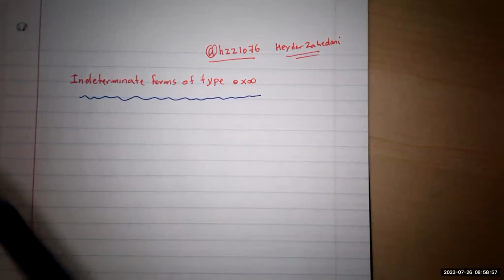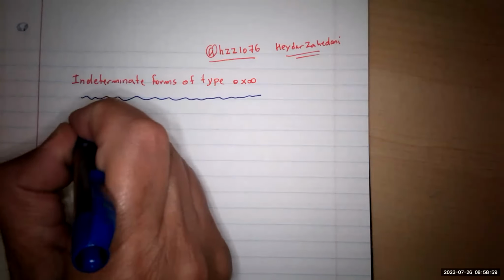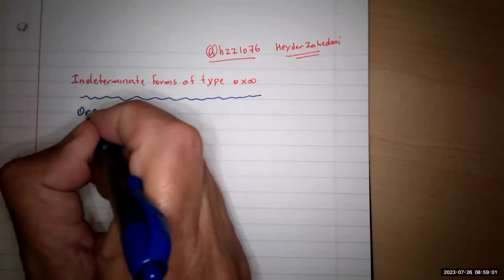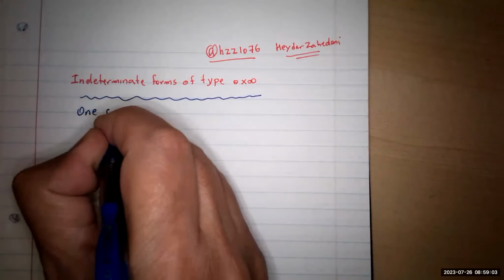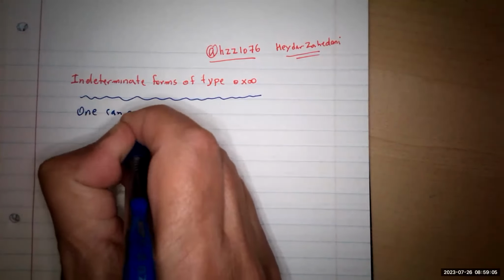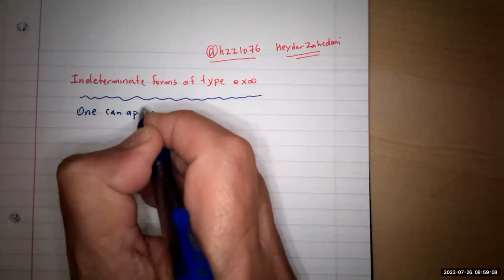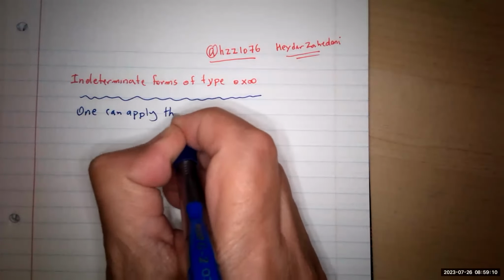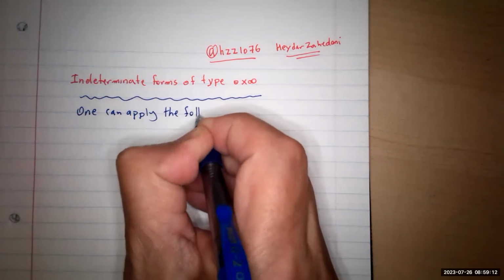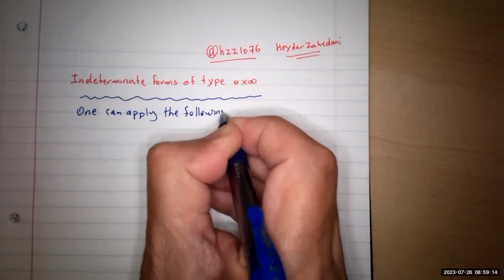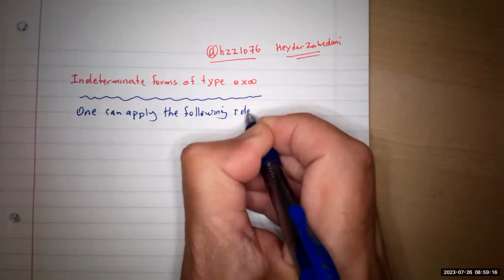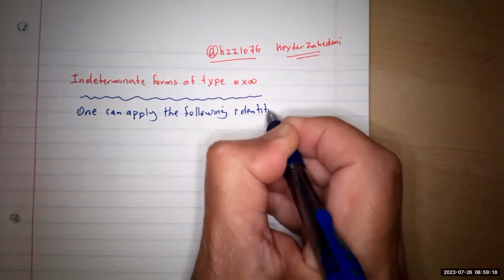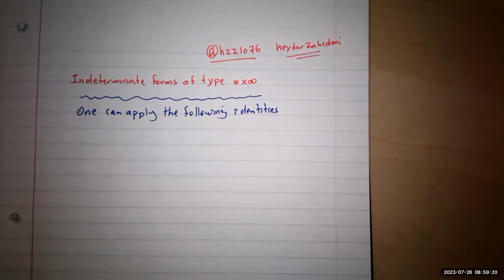In this case, one can apply the following identities. What are these identities?